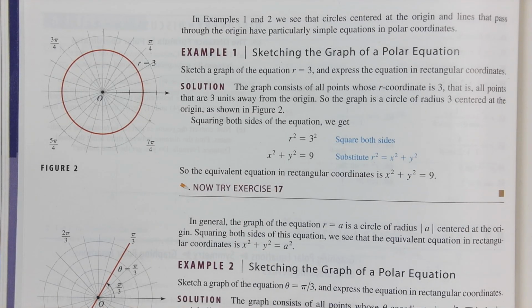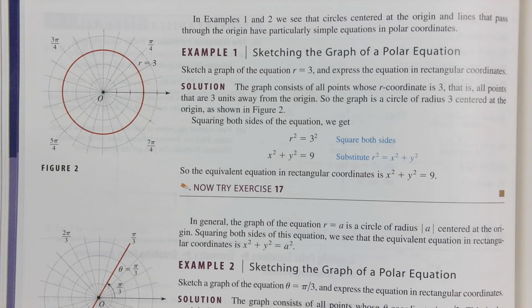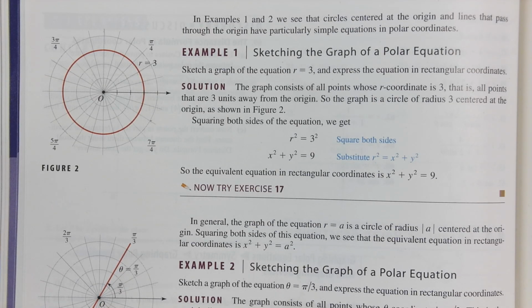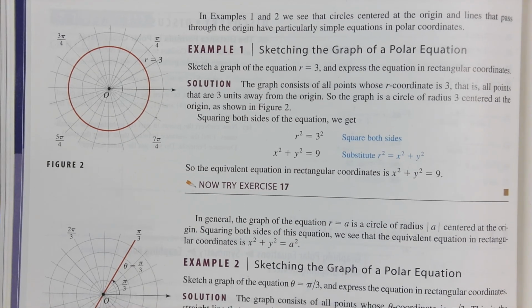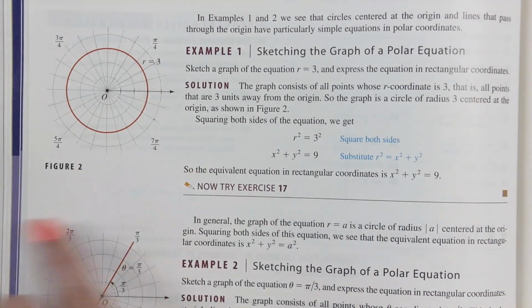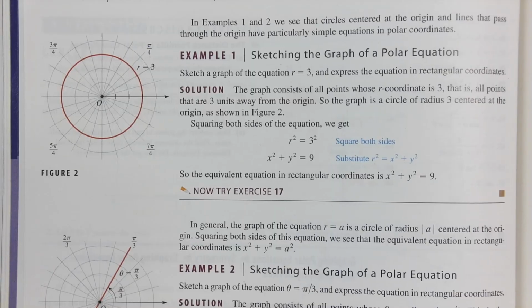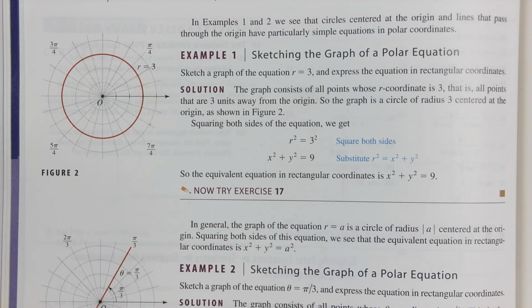Okay, so in your note packet, it says if you're given the polar equation R equals N, where N is any integer, what shape can you assume this will make? So based on example 1, we can all assume that it's going to make what? A circle.